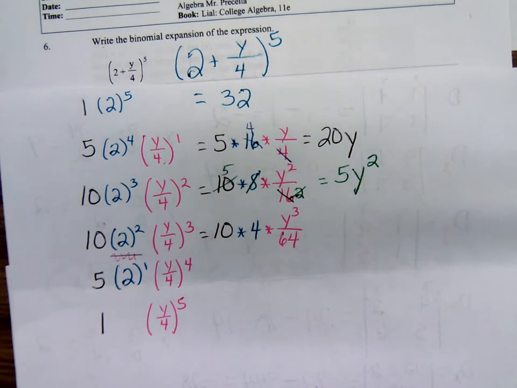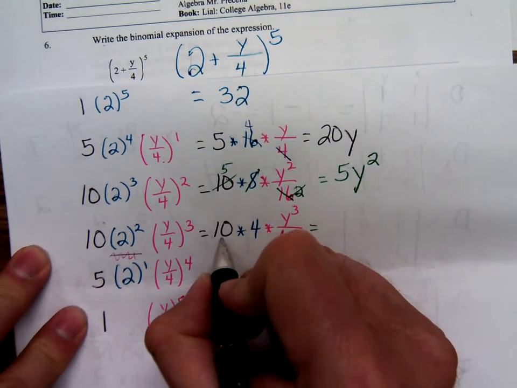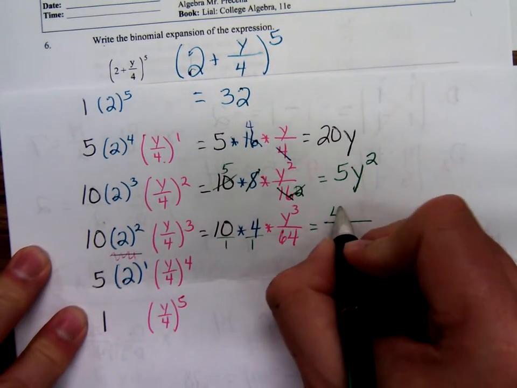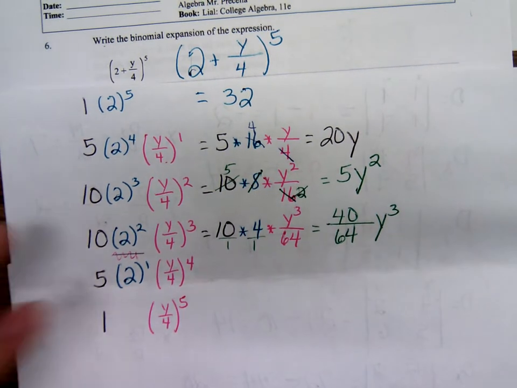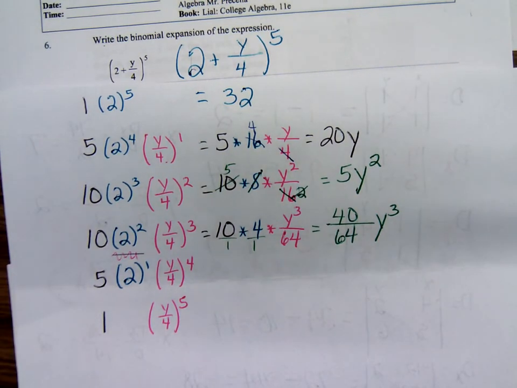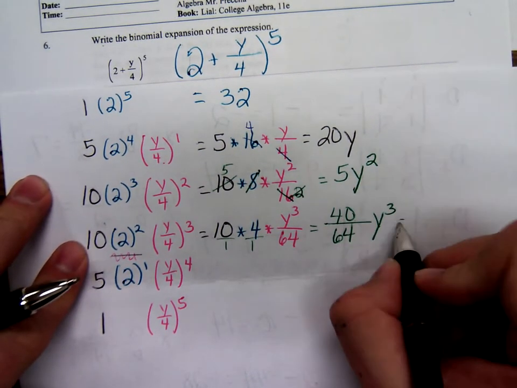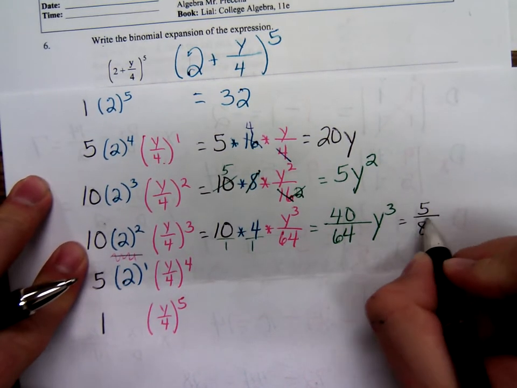You can do the cross canceling, or if you just want to multiply straight across, you would have 40 over 64 y to the third. Still got to reduce that. What could I divide both of those by? An 8. If I divided both by 8, that reduces to 5 over 8 y to the third.